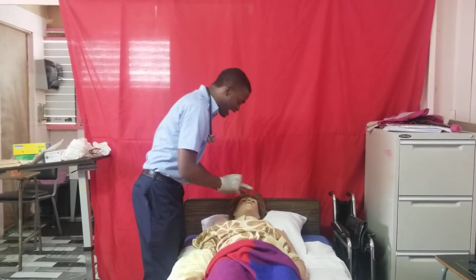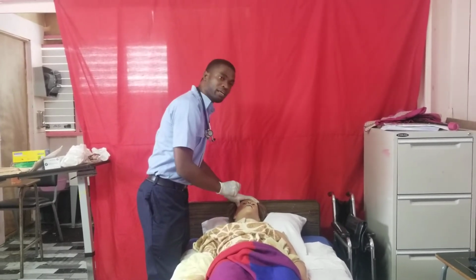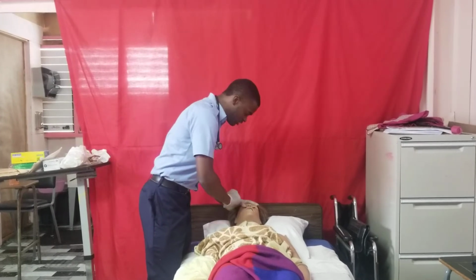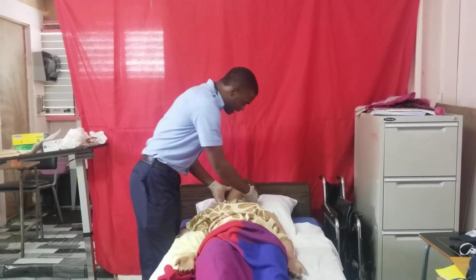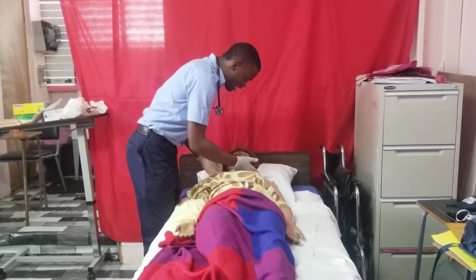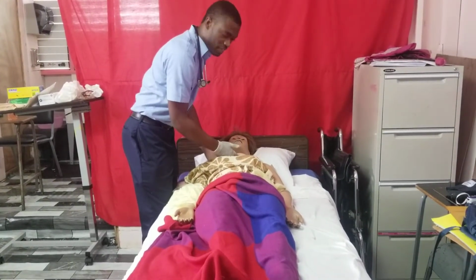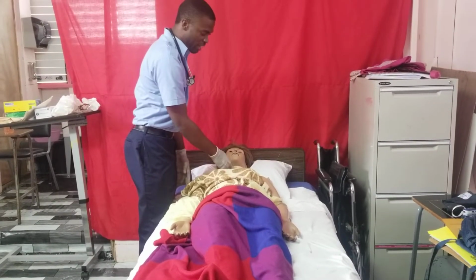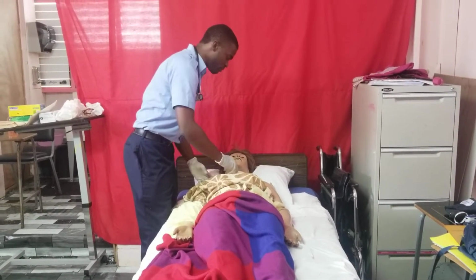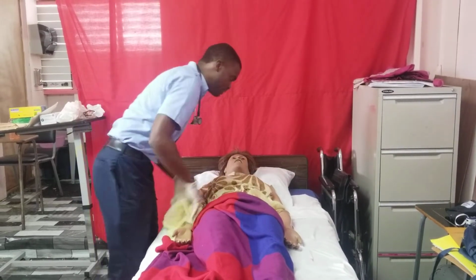We check the eyes for pupillary reaction; pupils are reacting to light. Check the jaw and the neck for tracheal deviation or jugular vein distension.